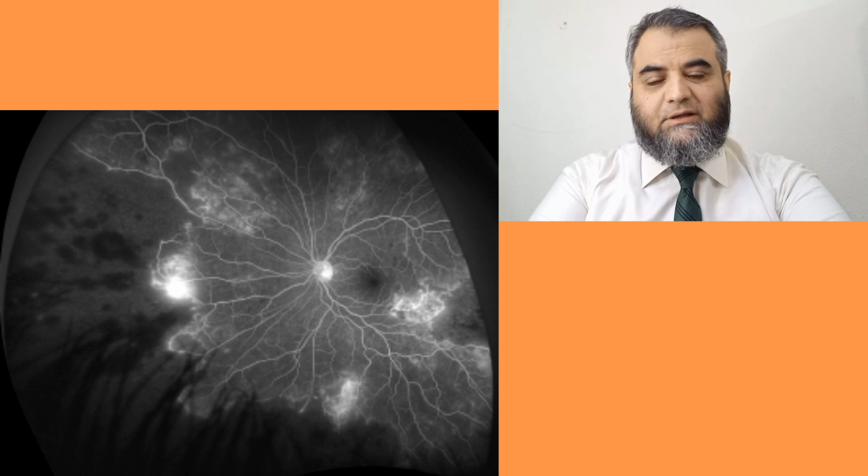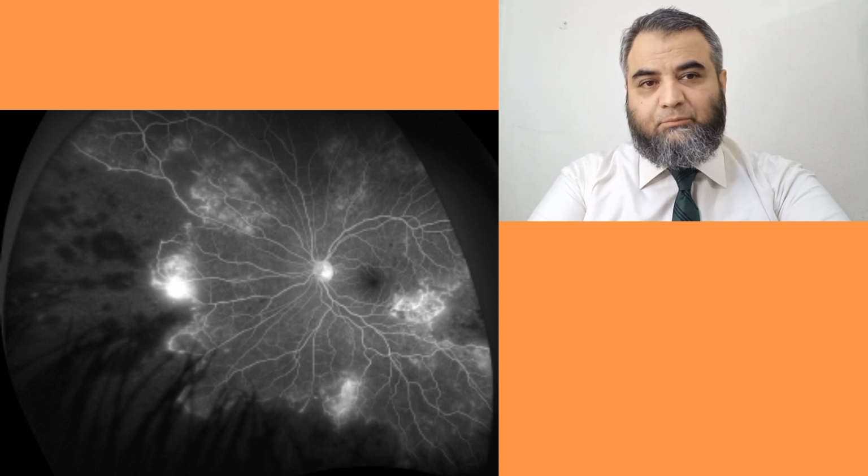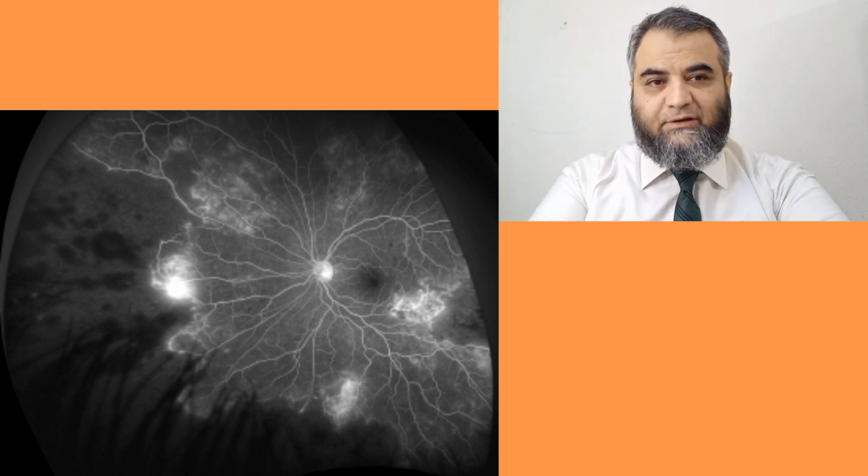Especially the nasal section, the photographer has shown you. And here, very clearly, he has demarcated an area. I will call it the demarcation area, where there is the non-perfused and perfused area of the retina, where the blood vessels are and where there are no blood vessels. These are very classical signs of occlusive vasculitis in the retina.